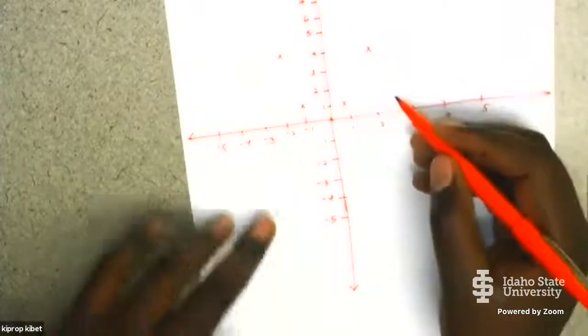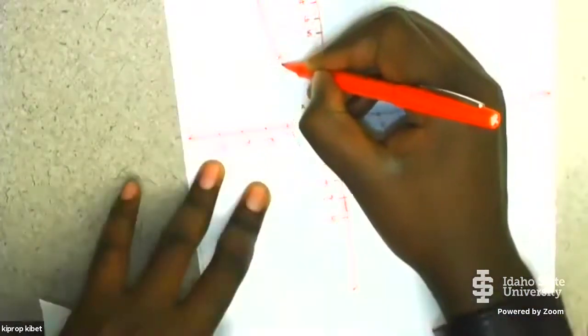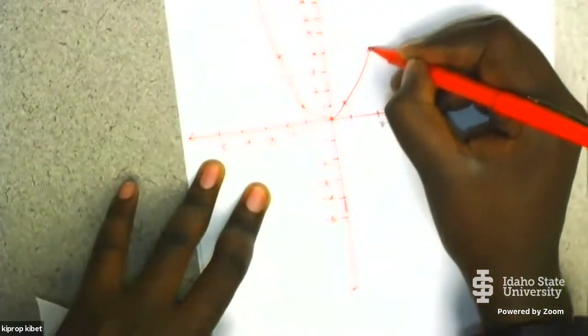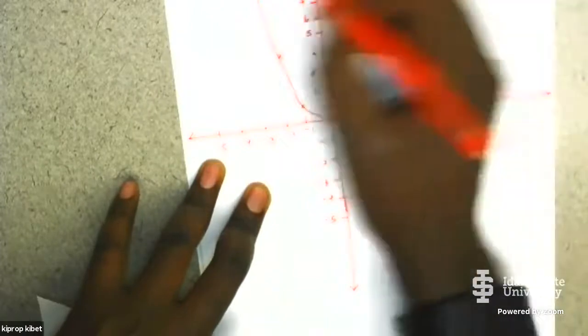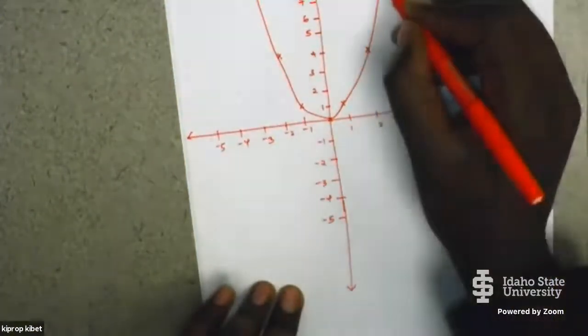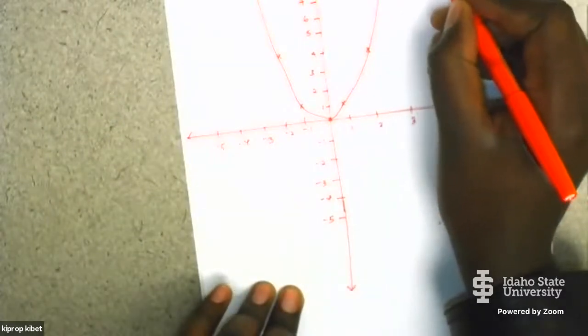Yeah. So when you plot this, it comes up with, so this is now f of x equals x squared.